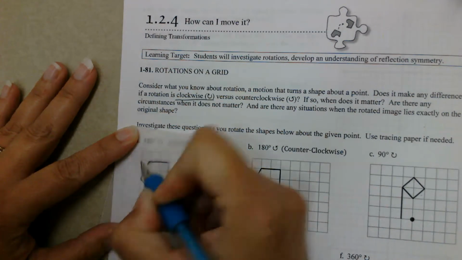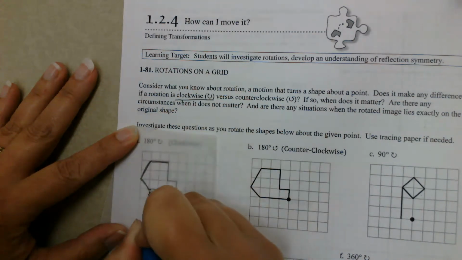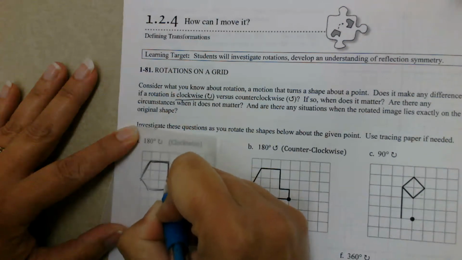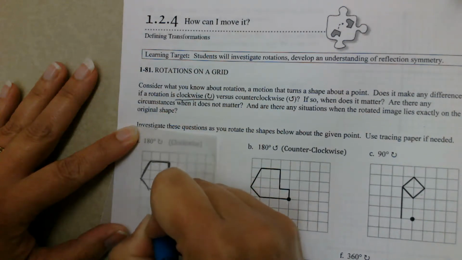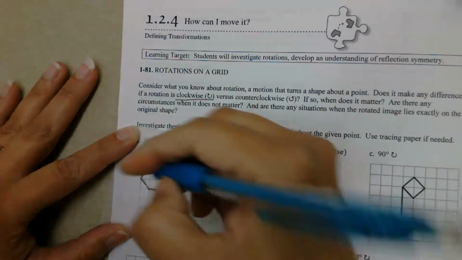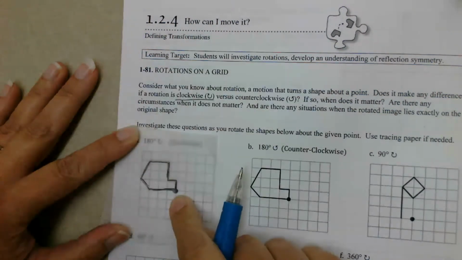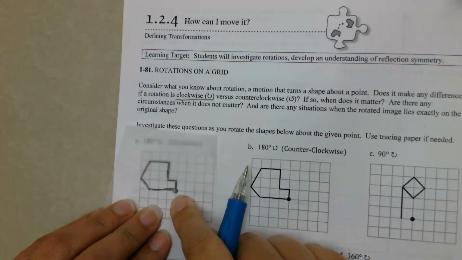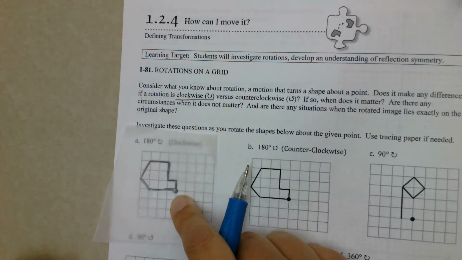So I'm going to use tracing paper to trace this shape. And I'm also going to trace the dot. The dot is important. So here is my original shape, and I'm going to go 180 degrees. So that's half of a circle, right? A full circle is 360 degrees. So 180 is half of a circle.